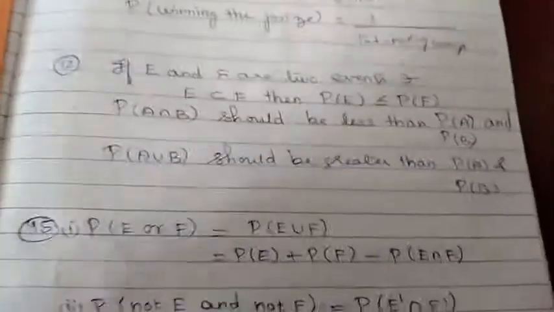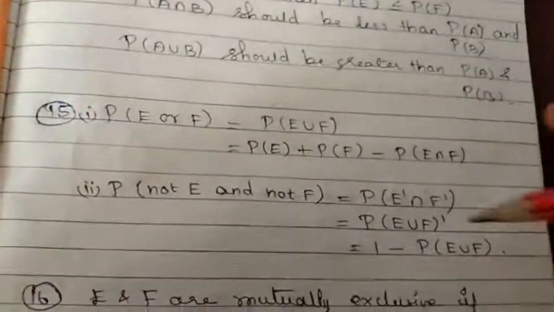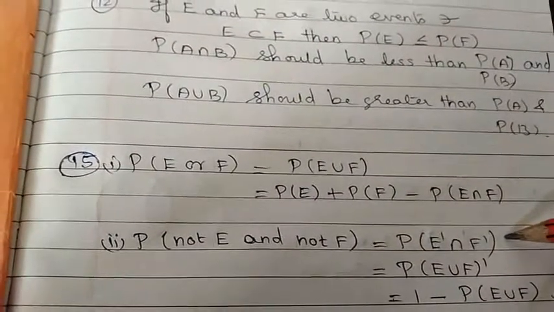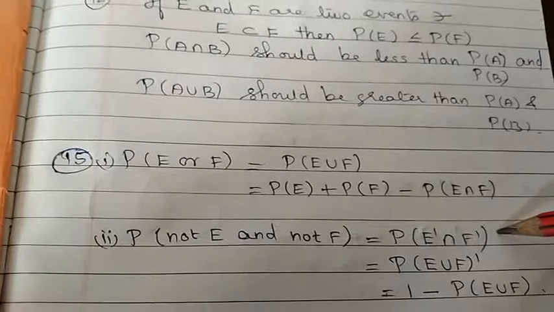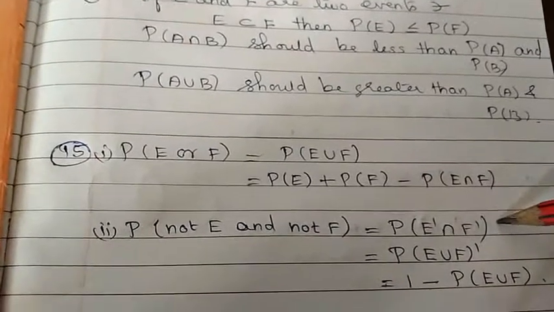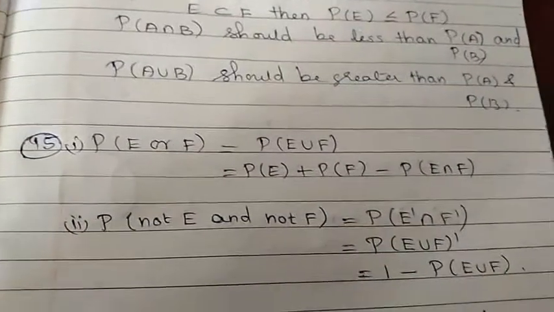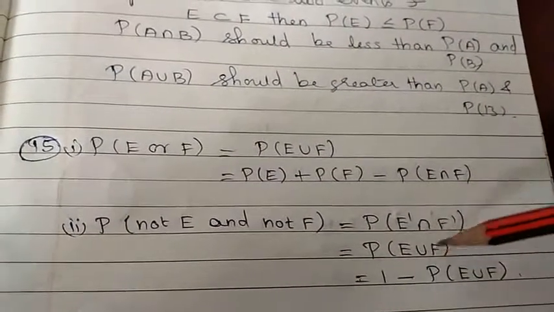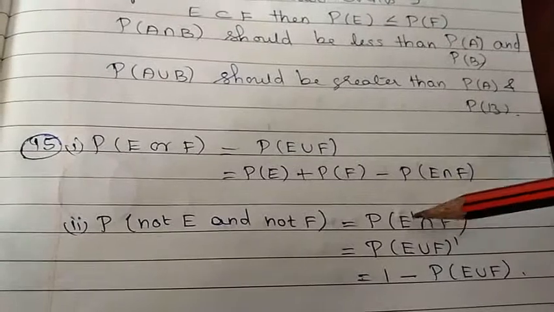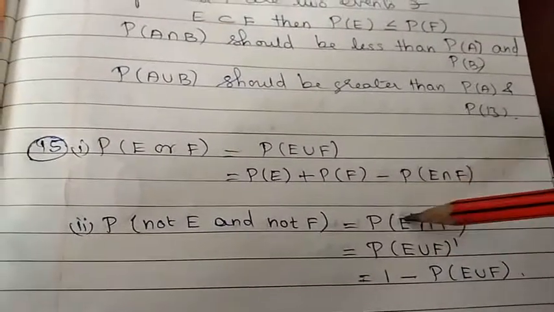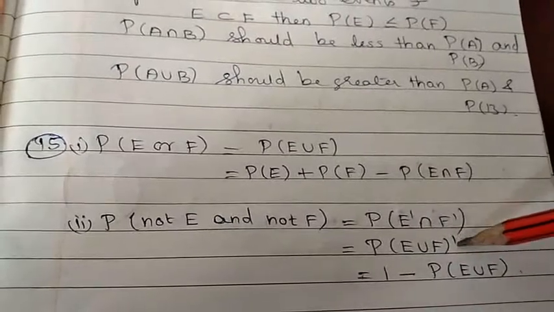Hope you remember De Morgan's law, which we have learnt in our 6th chapter. E dash intersection F dash is nothing but E union F the whole dash. So this can be written as P of E union F the whole dash.